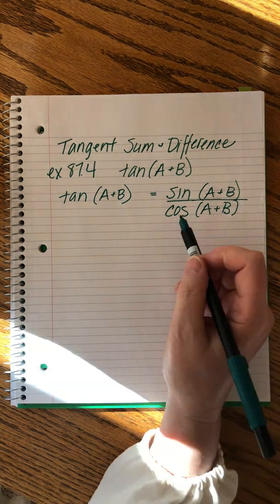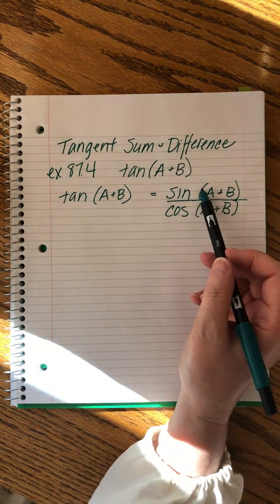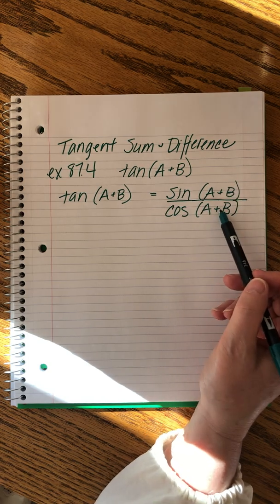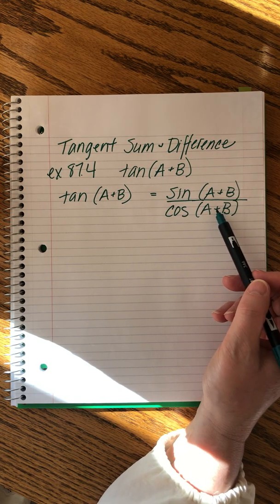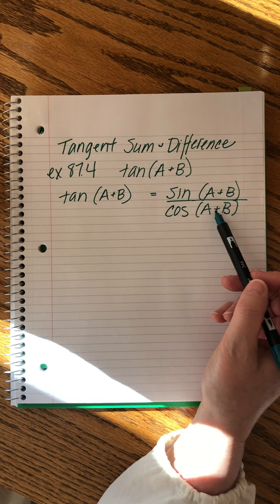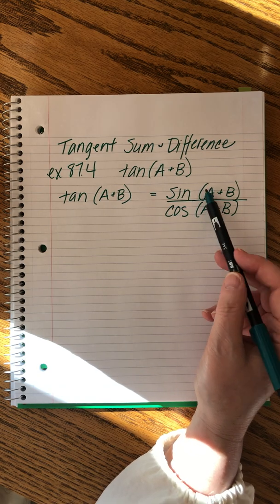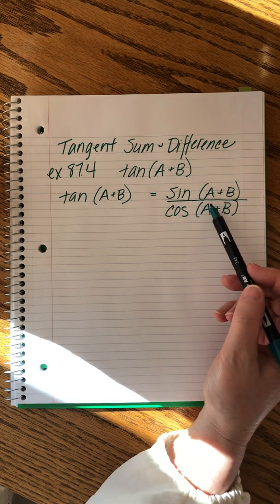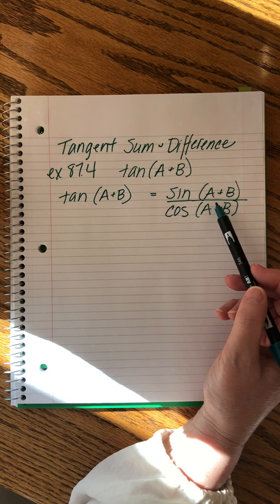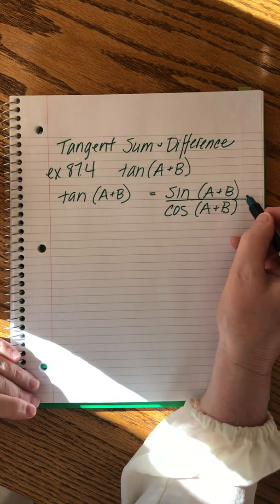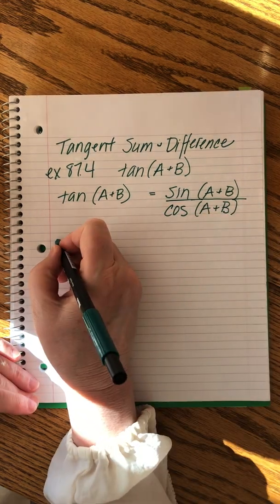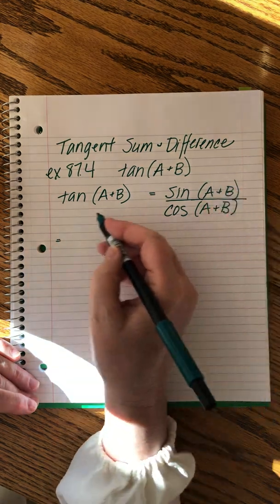Okay, so now what we can do, we have an identity for this, we have an identity for that. So we're going to plug those monsters in to this fraction format and then see what we can simplify. So pretend I'm going in a line, but I'm going to start over here, right? So I'm going back over here.